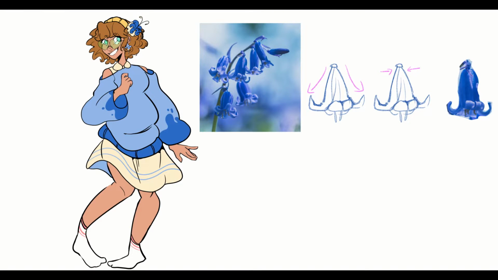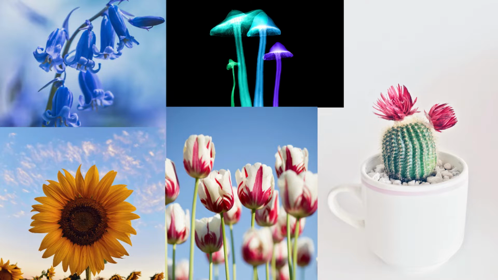Here's my finished color piece. You'll notice that I've changed the colors slightly from what I would have gotten from my reference, so don't be afraid to try out different combinations of colors that you find from your reference itself. Now, we'll be moving on to the sunflower outfit.